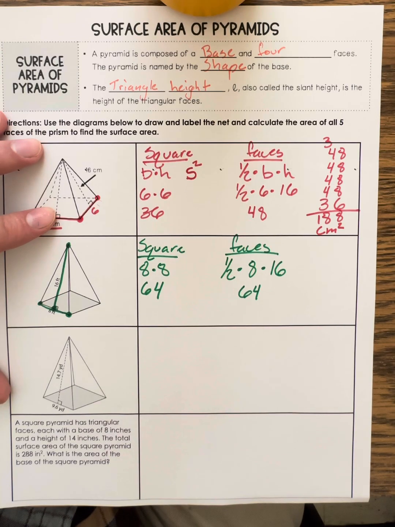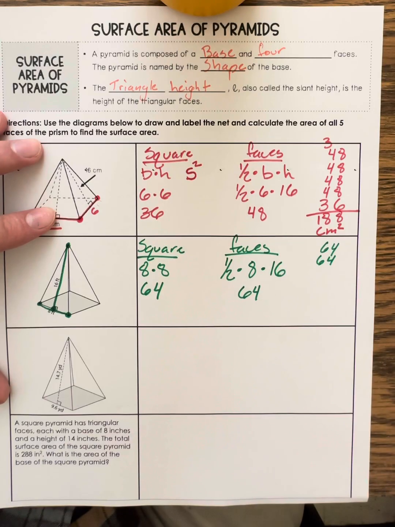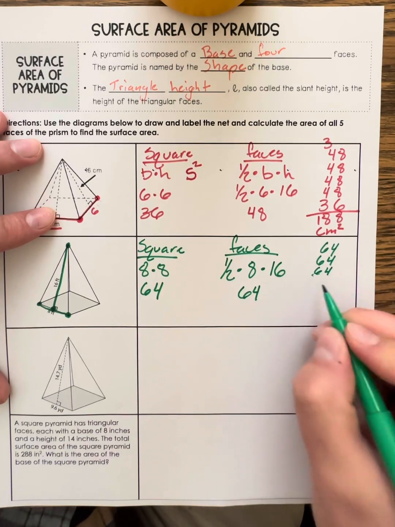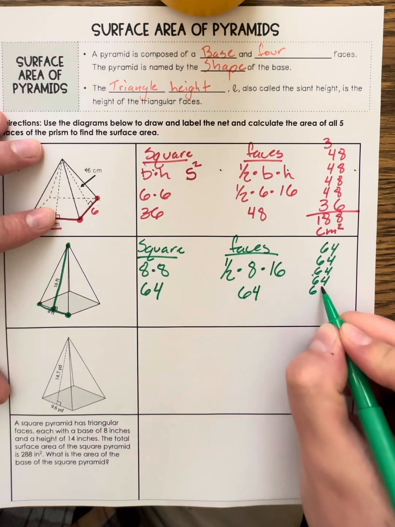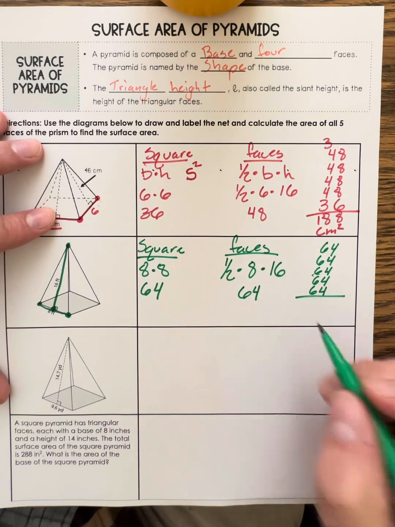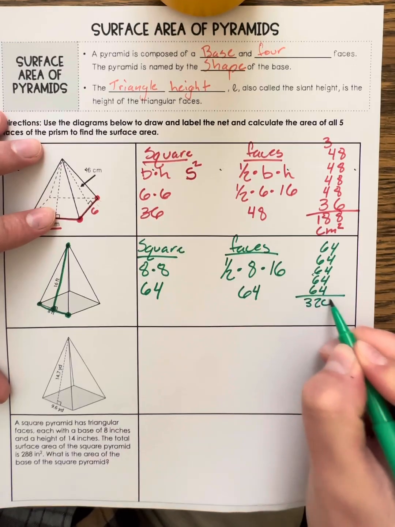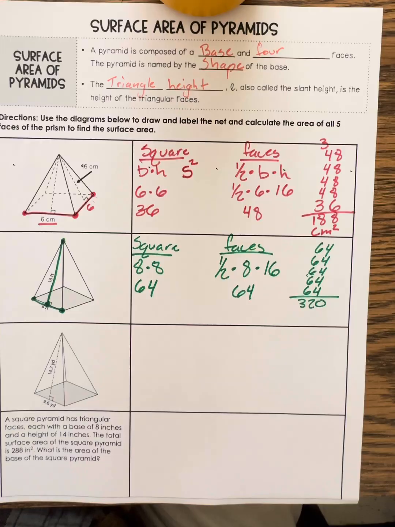Yeah, 16, 32, yep. So I write my faces 4 times, and then I write the base one more time. So that's what, 64 5 times? That should be, using some math rules, 64 times 5, which I believe is 320. Yeah, easy peasy. Y'all pause the video.